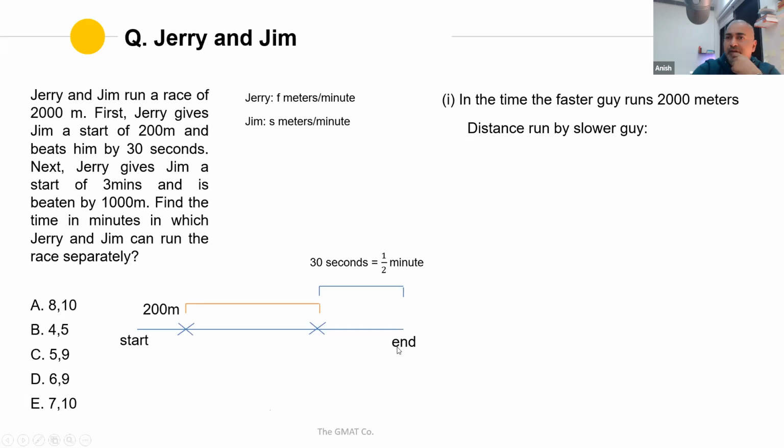The entire track was 2000 meters. Of those 2000 meters, I'll subtract the 200 meters, right? That much was run even before the race started. I will also subtract this distance. How much is this distance? Well, we've taken a variable for a speed, so speed into time will give me the distance. So minus s times 1 by 2. That's the distance that the slower guy will run in the time the faster guy finishes the entire race.